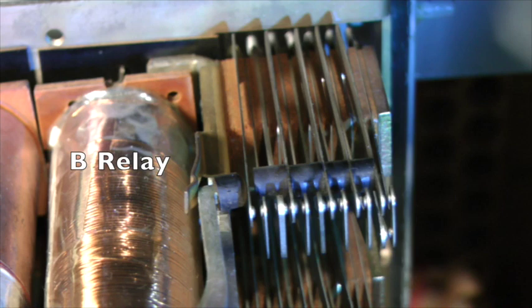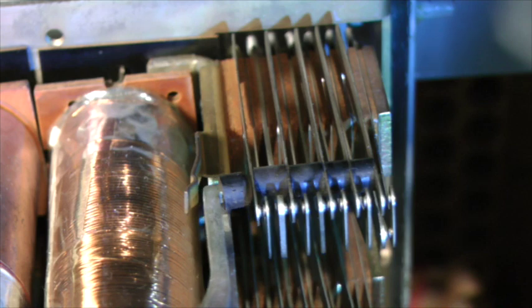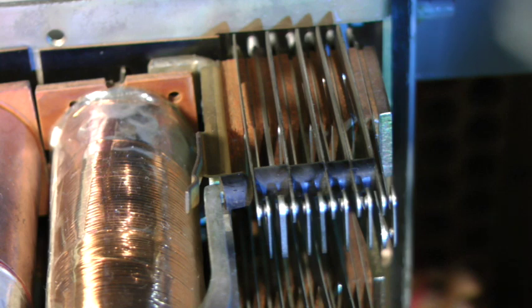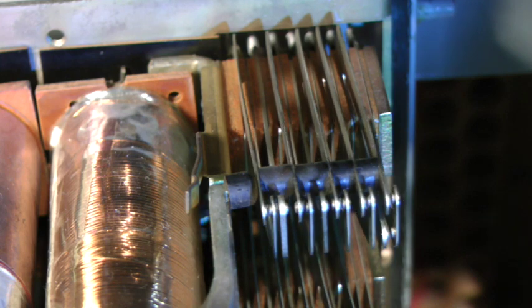The B relay is essentially a duplicate of the F relay and operates in exactly the same manner. That is, it partially operates via its primary and tertiary windings and then fully operates via its secondary winding. The B relay is held operated via its secondary winding for the duration of the call.